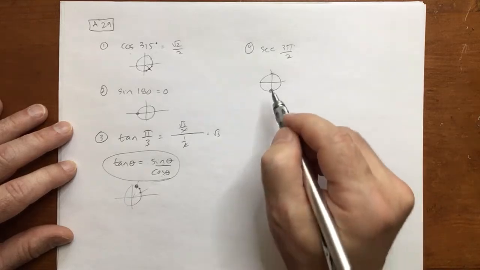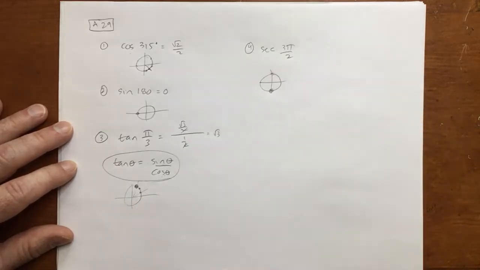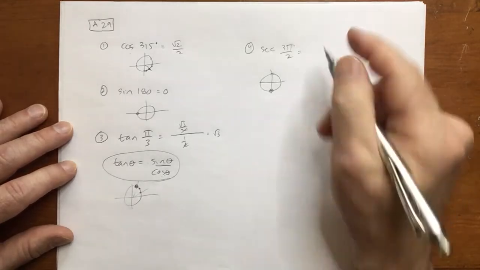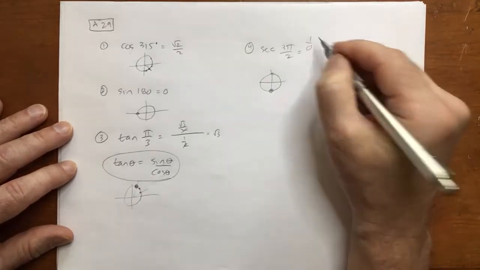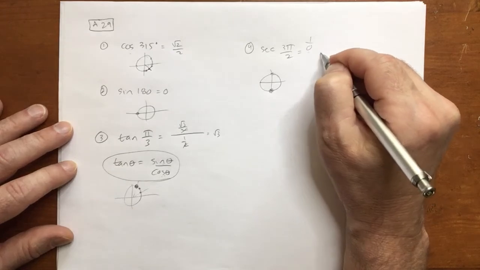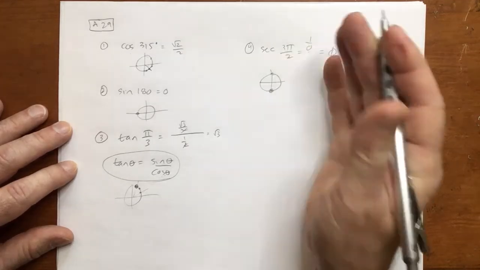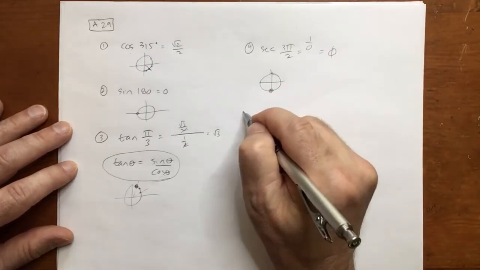Okay, and so the cosine of this one, right or left, is 0. And I could poorly write the reciprocal of 0, which is 1 over 0, but we can't divide by 0, so the secant of 3 pi over 2 is undefined. Okay, you'd get an error on your calculator if you type that in.